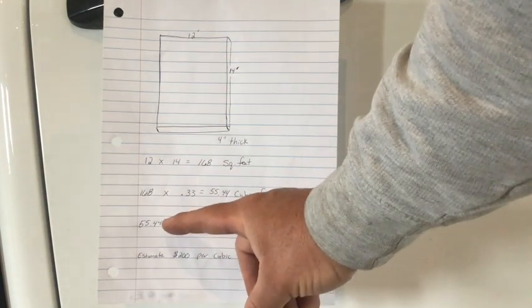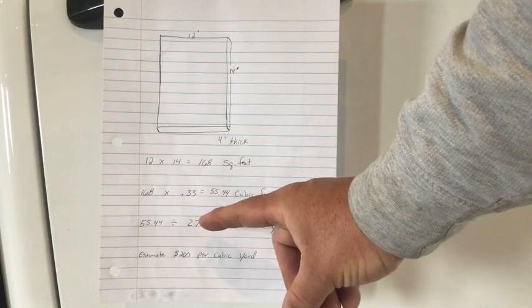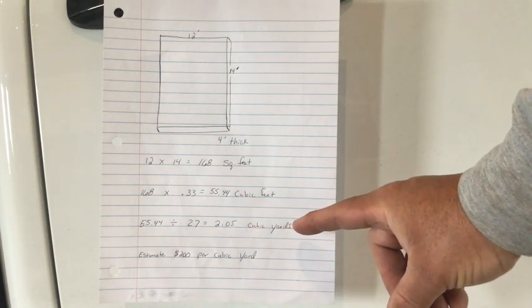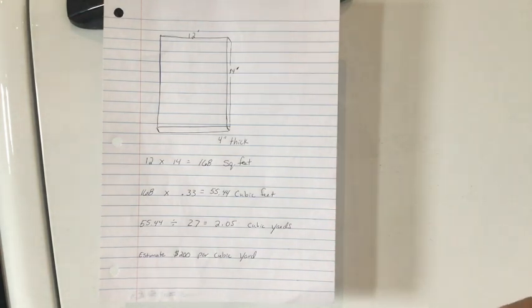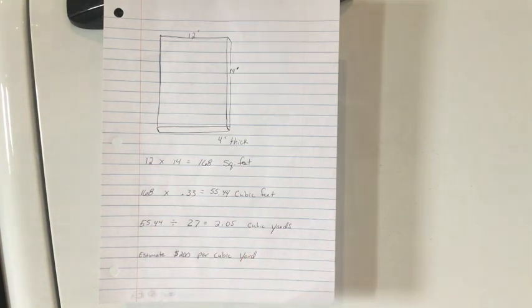Then we take our cubic feet and divide by 27, because there are 27 cubic feet in a yard. Dividing by 27, we get 2.05 cubic yards. To make our lives easy, you can estimate about $200 per cubic yard of concrete. The concrete itself costs about $100, and the rebar and the forms cost about another $100. So you'll take your cubic yards times $200, and my project would be about $400.